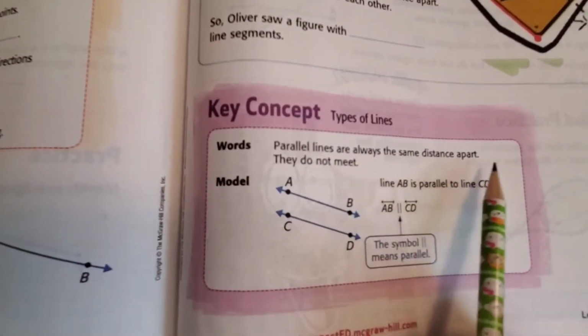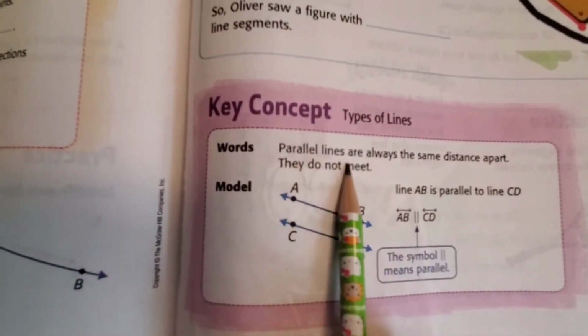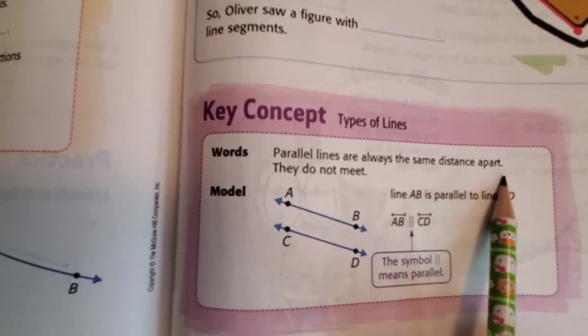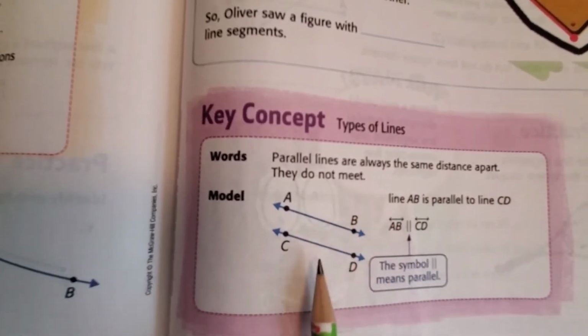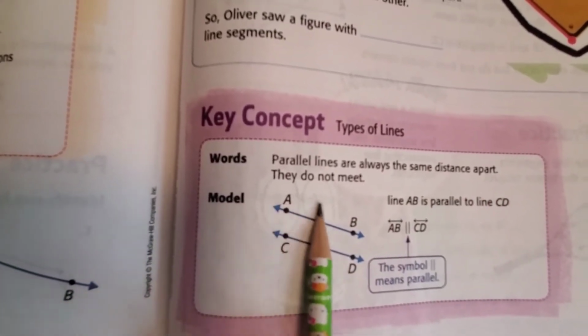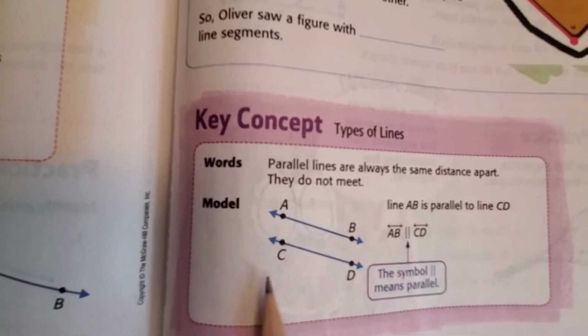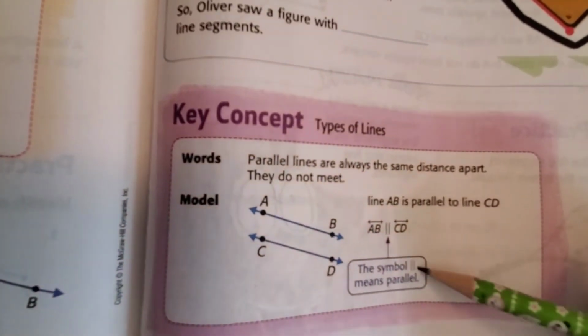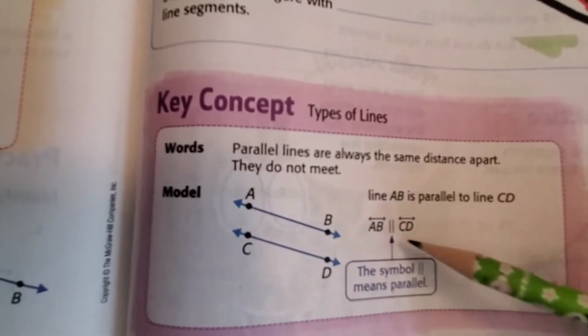So this is the first key concept. Parallel lines are always the same distance apart. They do not meet. So here's the model. Line AB is parallel to line CD. Okay, the symbol means parallel. So this symbol means parallel.